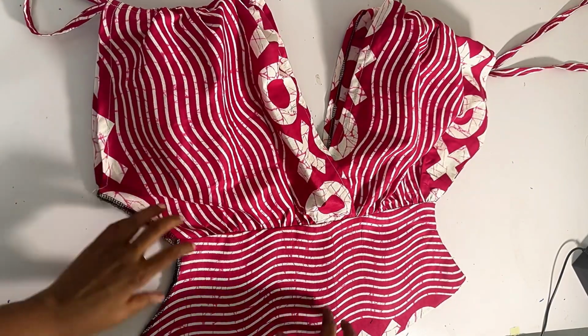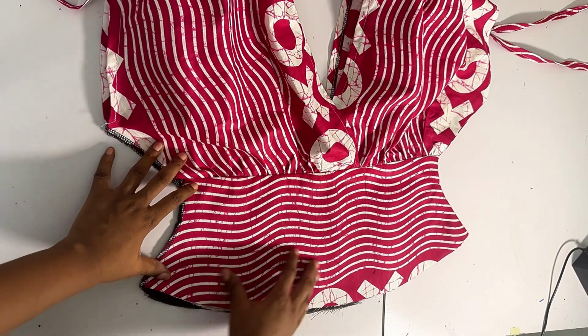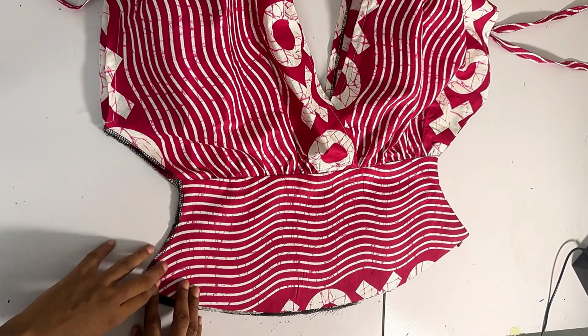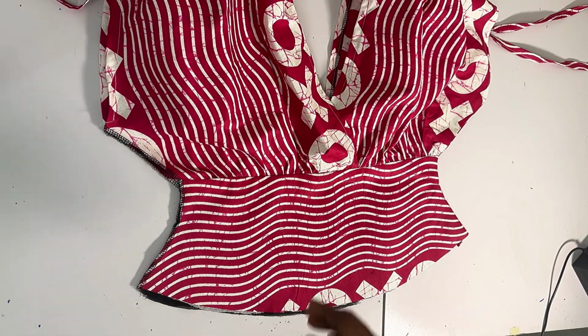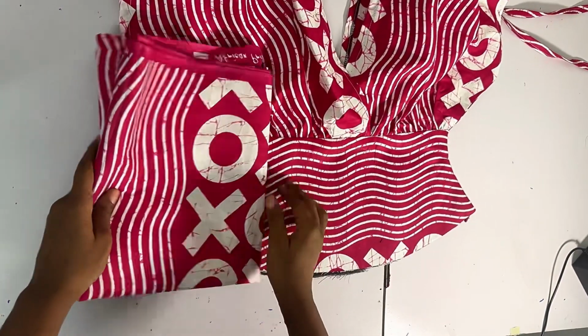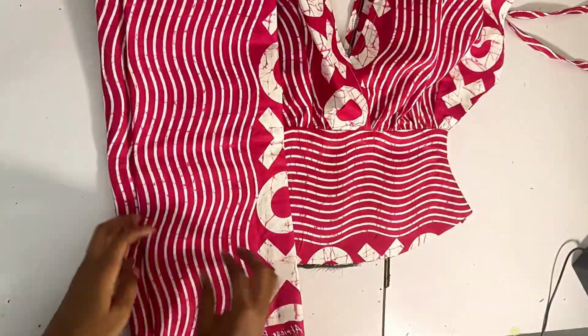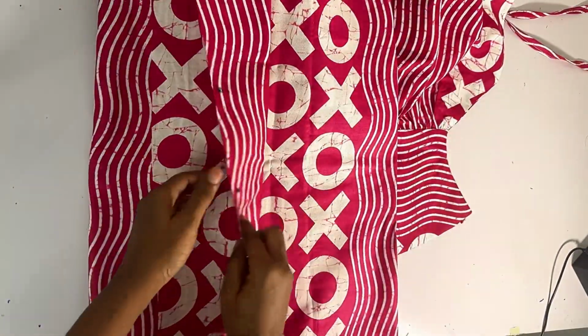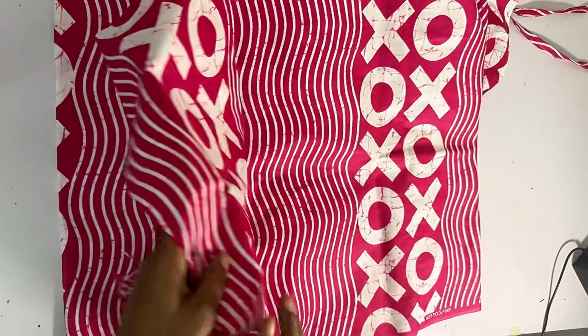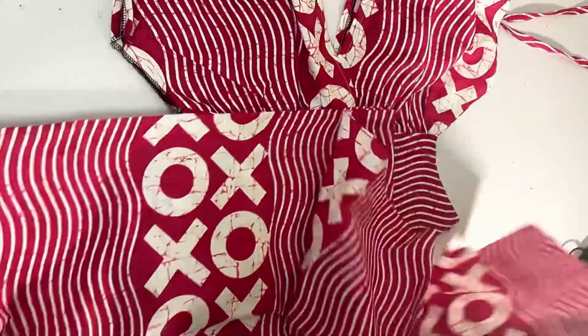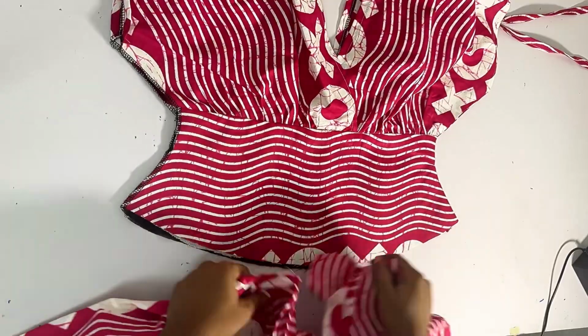So the next thing I'm going to do is to attach my gathers. Now, to get the formula for the gathers, I simply used my round hip measurement multiplied by 2.5. If you want your dress fuller, you can multiply your round hip by 3 or even more, depending on how full you want it to be basically. So I've already cut out the fabric for my gathers, and now I'm going to just gather it up and attach it to the upper part of the dress.